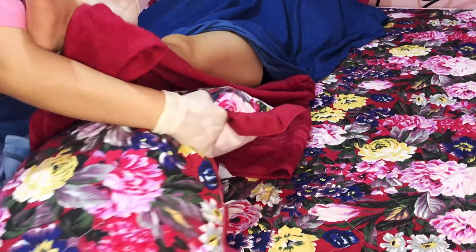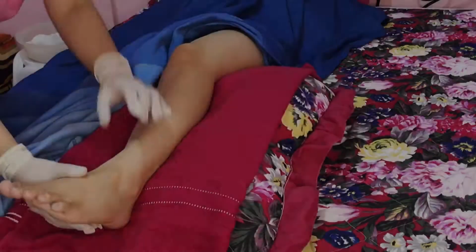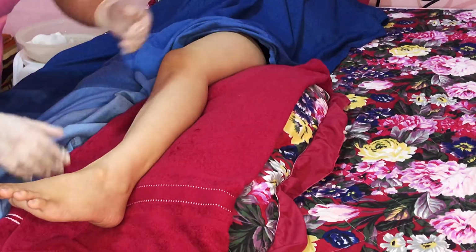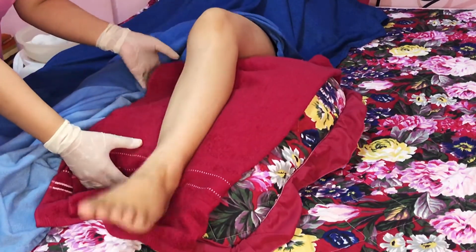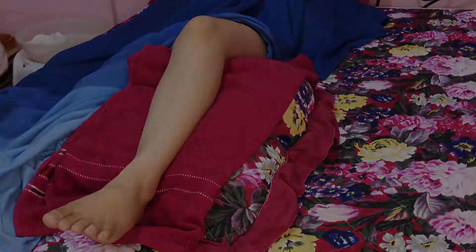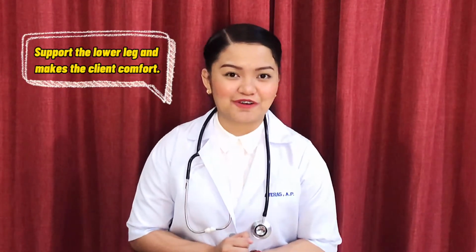Put a pillow or cushion under the client's far leg. Pillow or cushion can support the lower leg and makes the client comfortable.